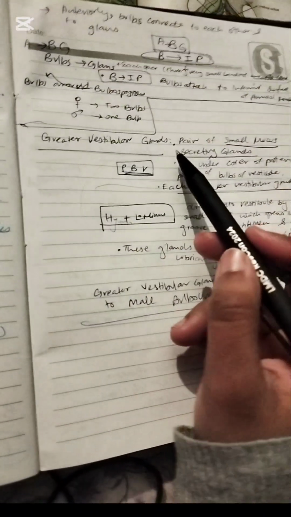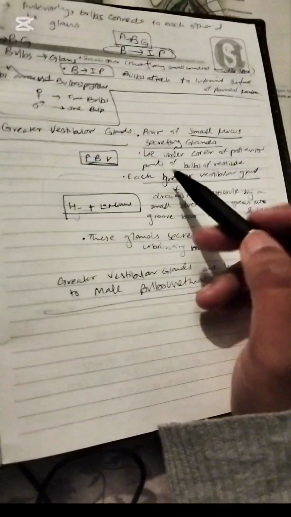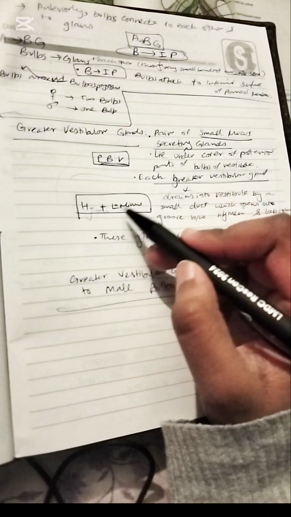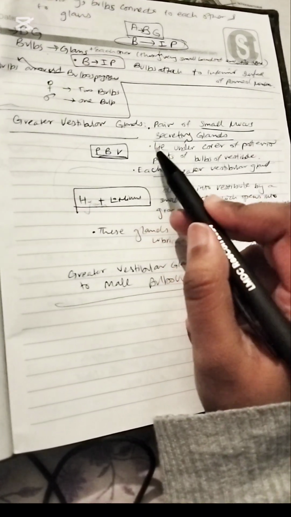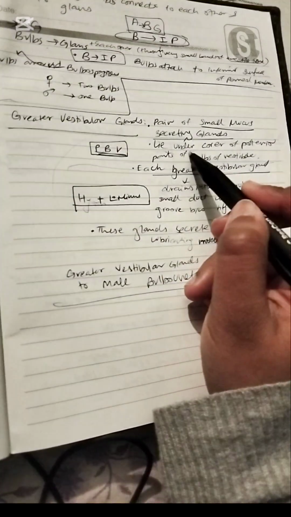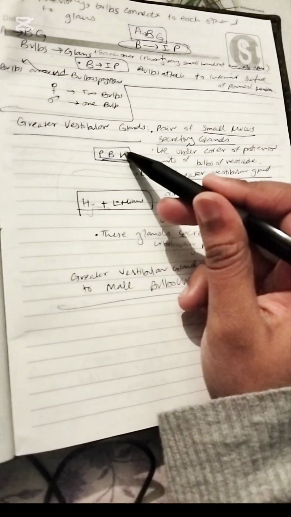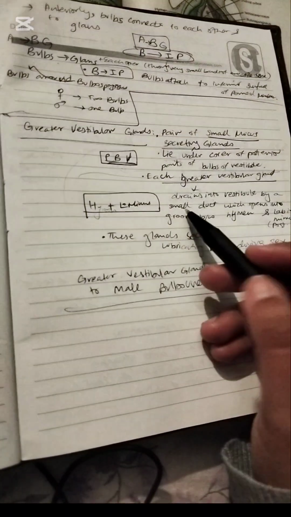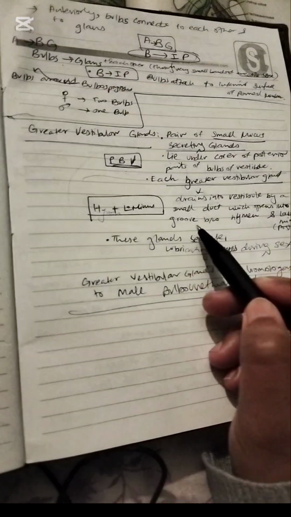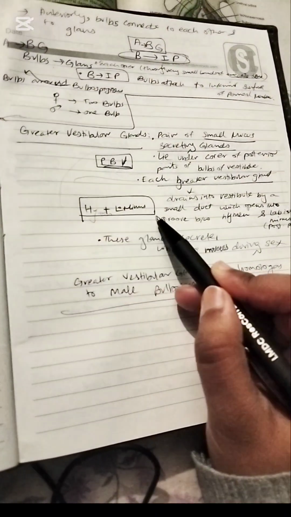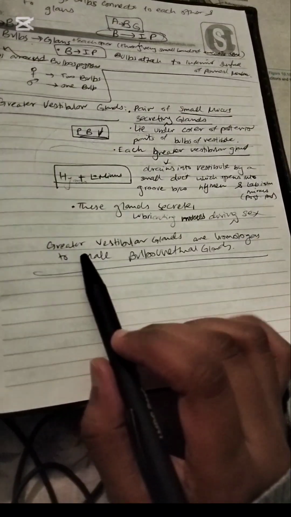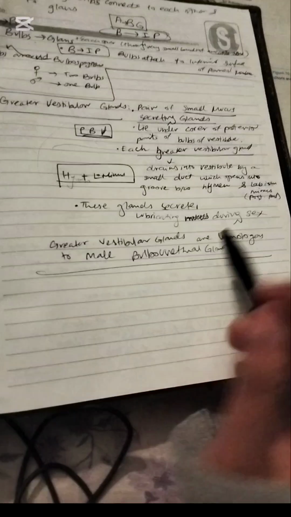Now let's talk about the greater vestibular glands, which are a pair of small mucus-secreting glands. Just remember two things for the greater vestibular glands, which are PBV and HL. PBV: they are going to lie under the cover of the posterior parts of the bulb of the vestibule. Each greater vestibular gland is going to drain into the vestibule by a small duct which opens into the groove between the hymen and the labia minus. These glands are going to secrete lubricating mucus during sex, and greater vestibular glands are homologous to the male bulbourethral gland.